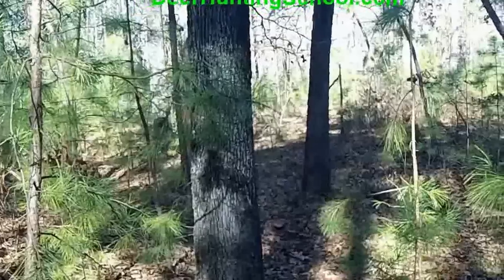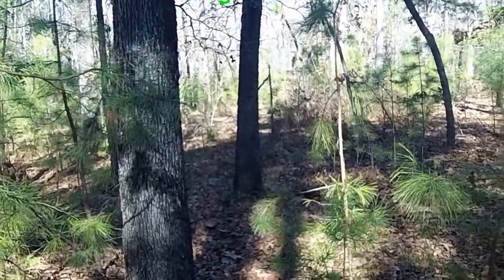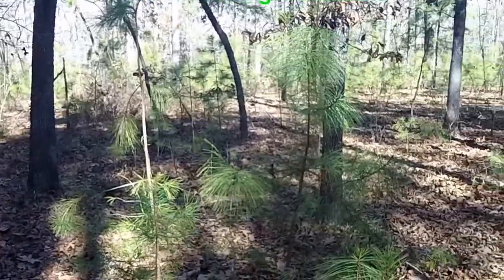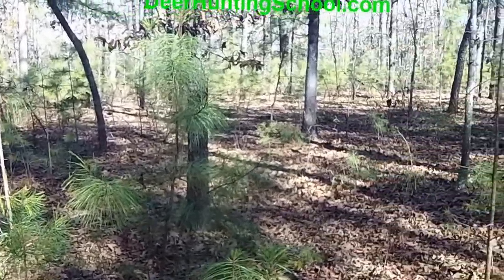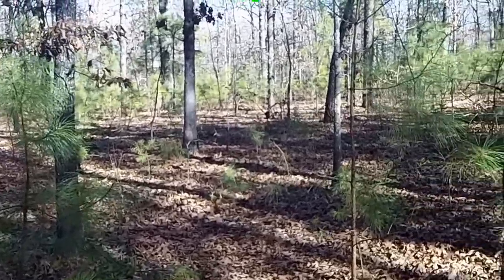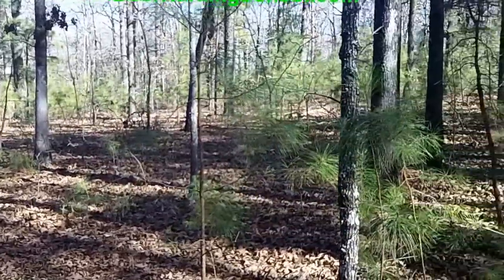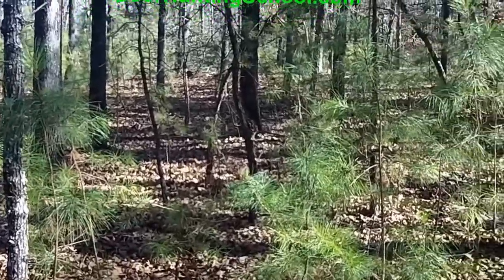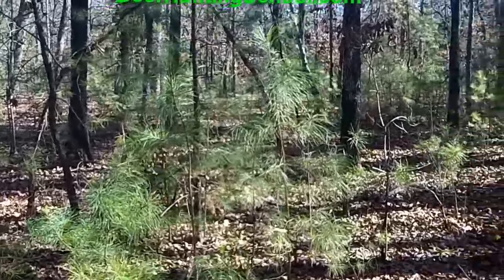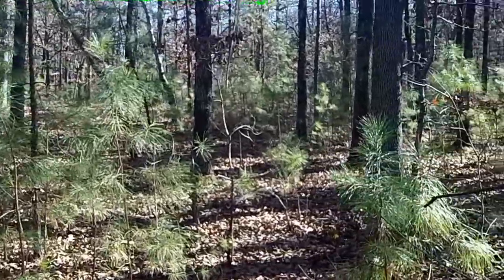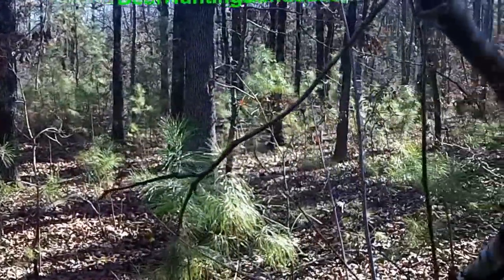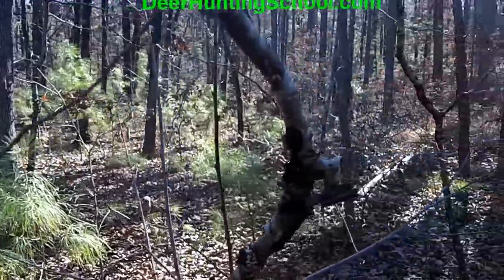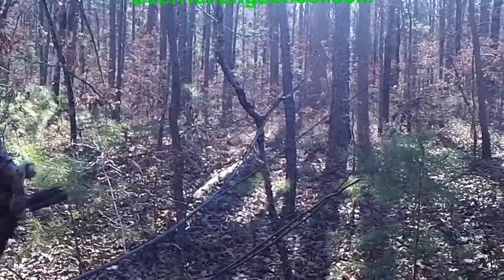Okay, I'm just going to do a slow pan around so you can see it. Now, obviously this is a decent sized area, but you can see that it's very thick undergrowth, very, very thick undergrowth through here.